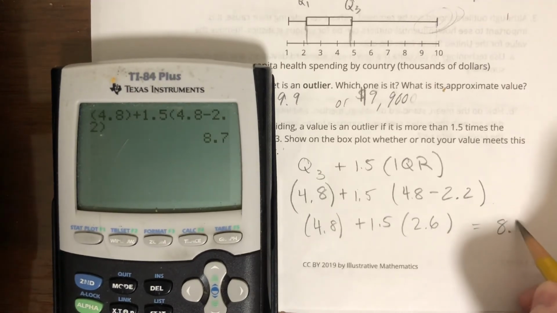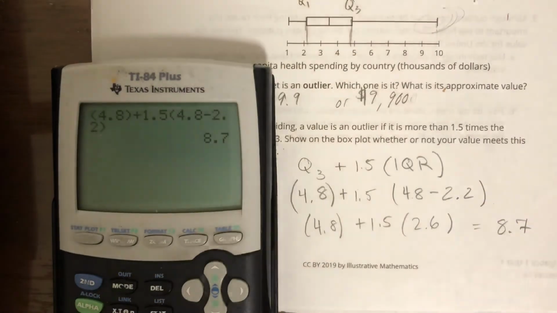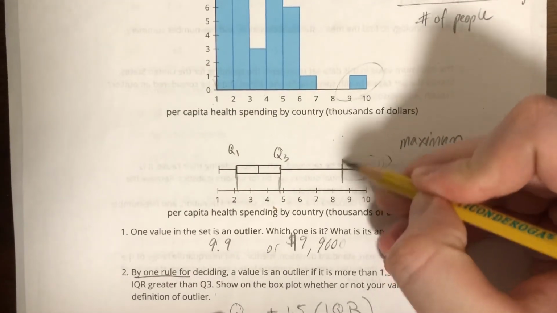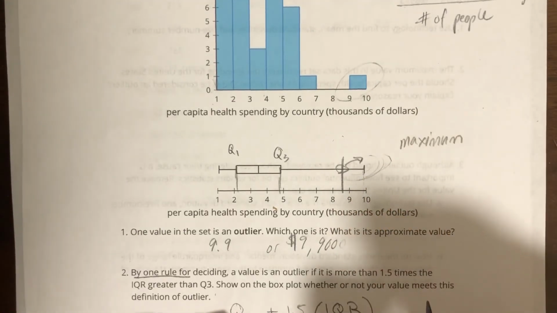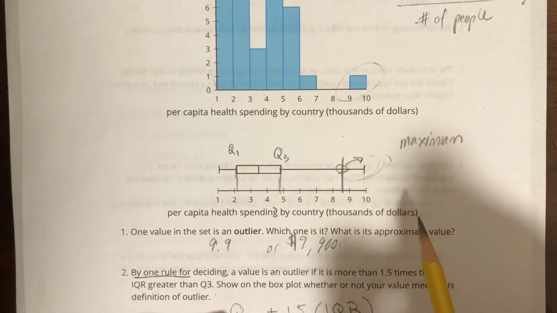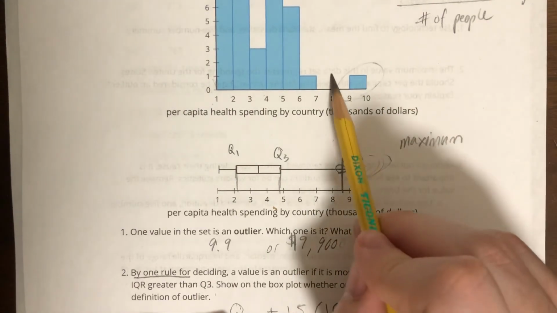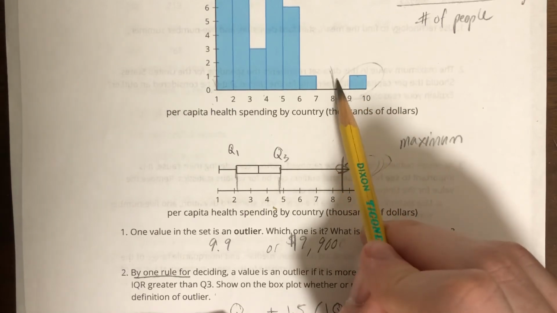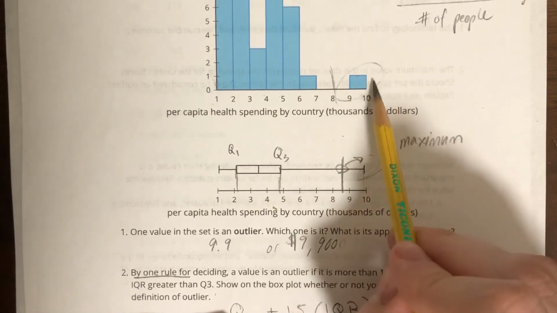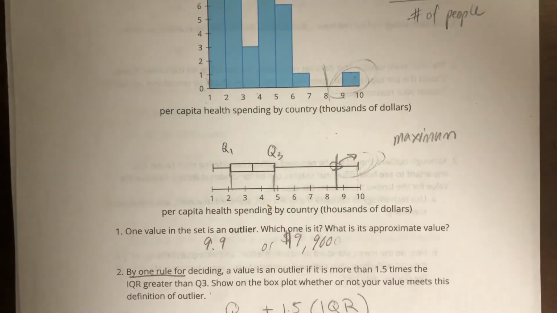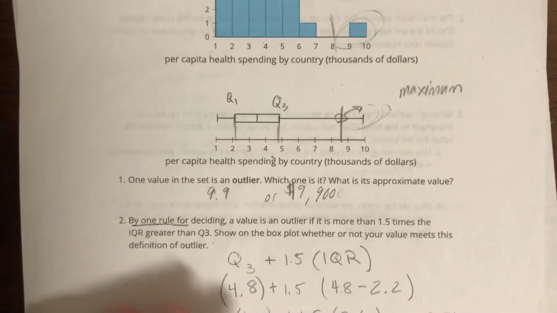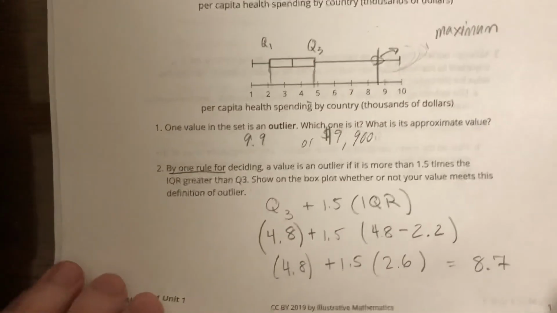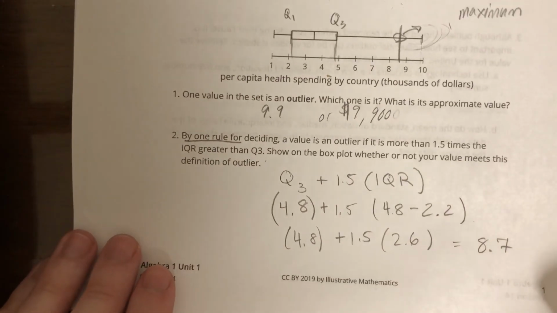Okay. So that means that that limit for what an outlier can be occurs at right about here on my box plot. So any value that goes above it is going to be an outlier. I do know that this is the only outlier because you can see here there are no values on the histogram that occur after 8,000. It's all just this one value. So that is definitely an outlier, and it is the one and only outlier in the data set. All right, I also want to show you how to get an outlier on the lower range.